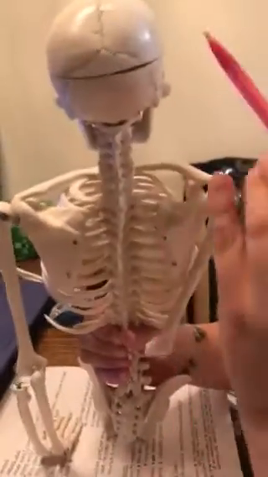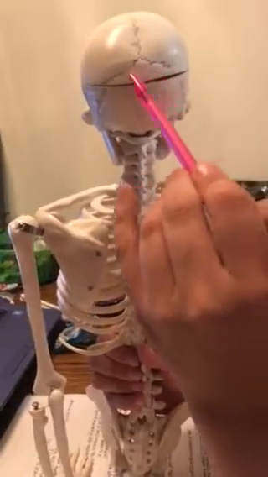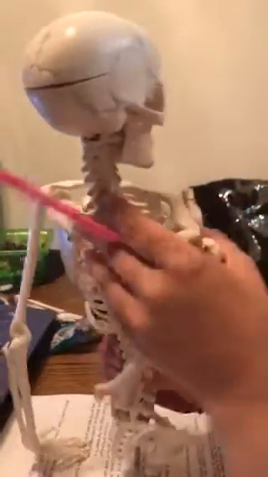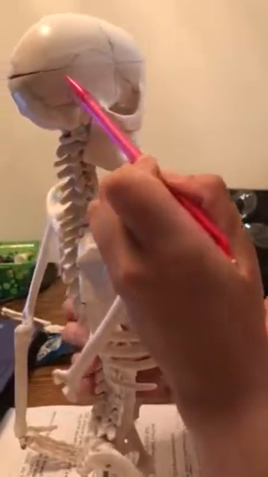Now onto the sutures. The coronal suture is right here, and it is in between the frontal and the parietal bone. The sagittal goes from the middle of the parietal bone to the front, from frontal to occipital. The lambdoid suture separates the parietal and the occipital bone, so this is the lambdoid suture. The squamous separates the parietal and the temporal, which I have drawn in.